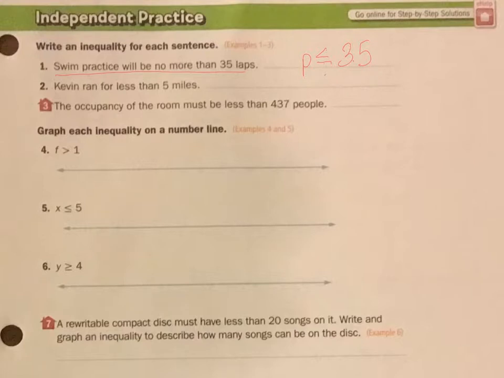Okay. Kevin ran for less than 5 miles. He didn't run for 5 miles, it's only less. So it can't be equal. So I'm going to put Kevin, and he ran for less than 5 miles.